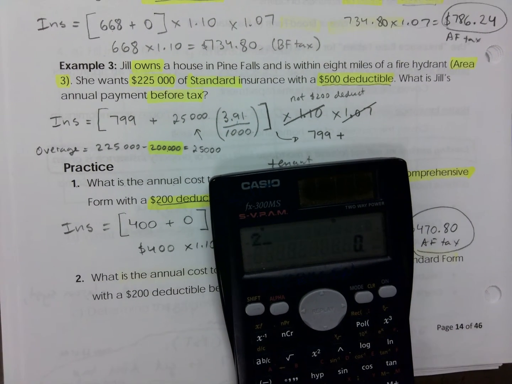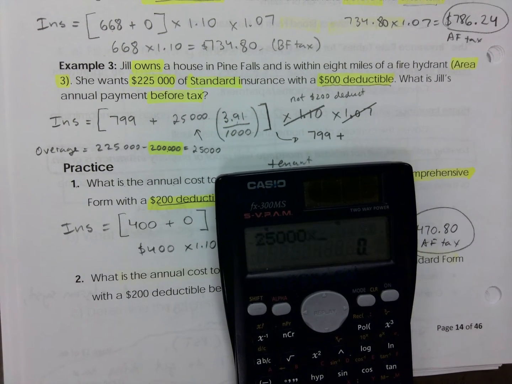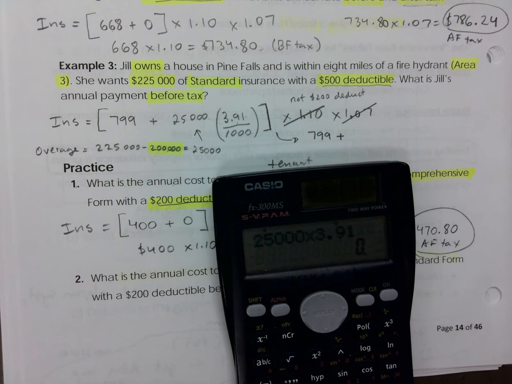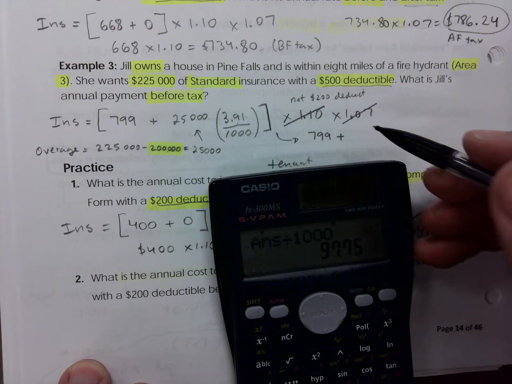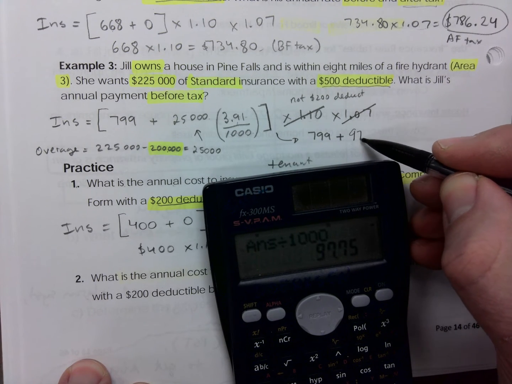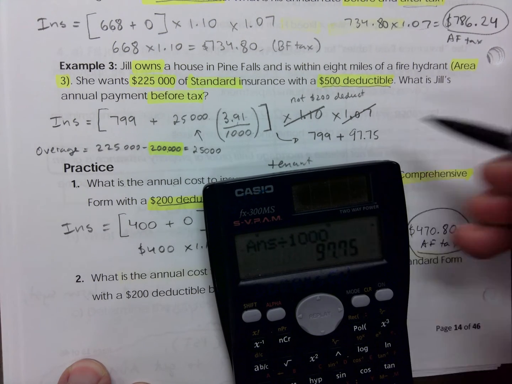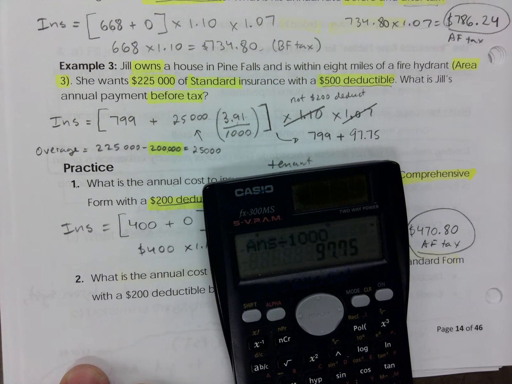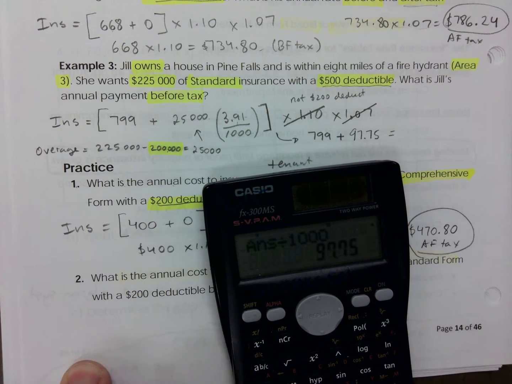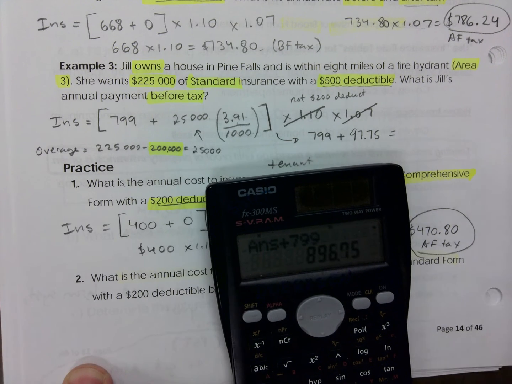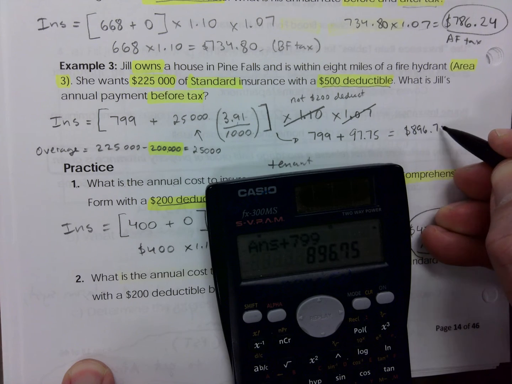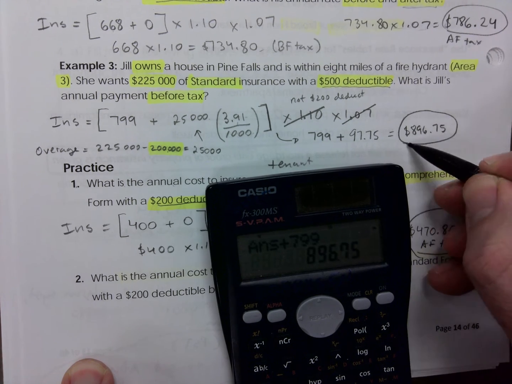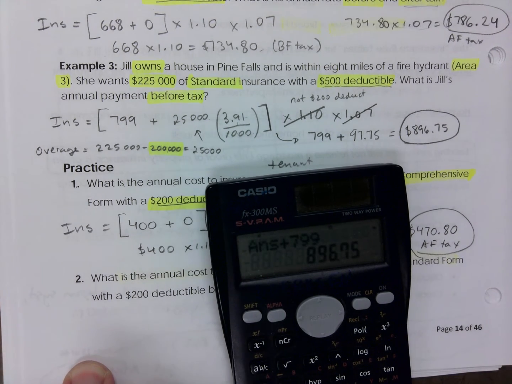So 25,000 times 3.91 divided by 1,000. That's 97.75. Okay, and when we add that, that's 896.75. That's what the question was asking for.